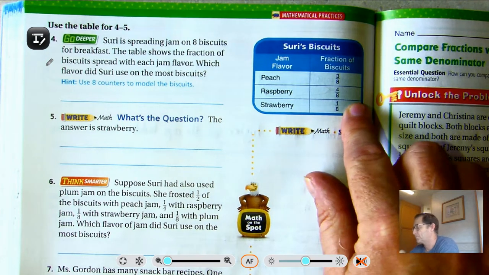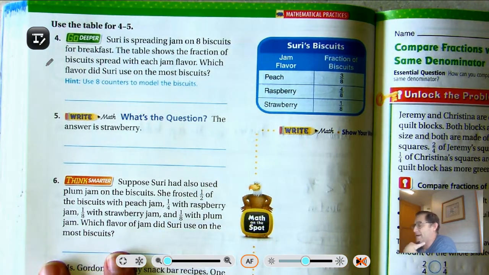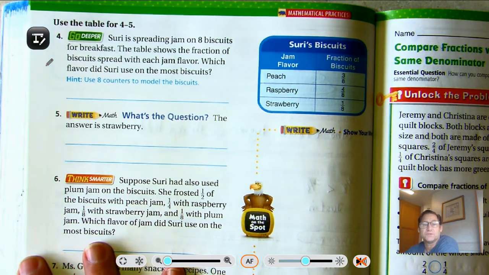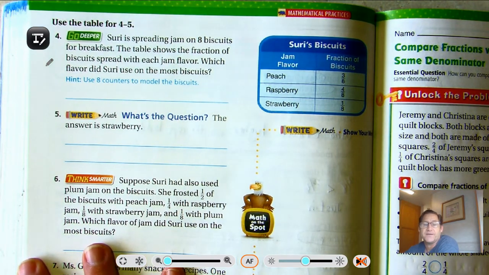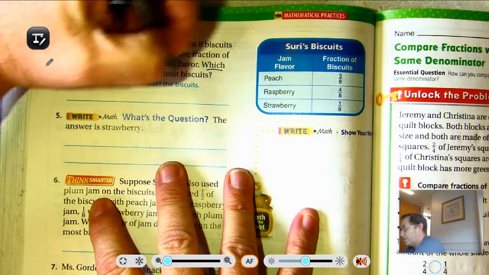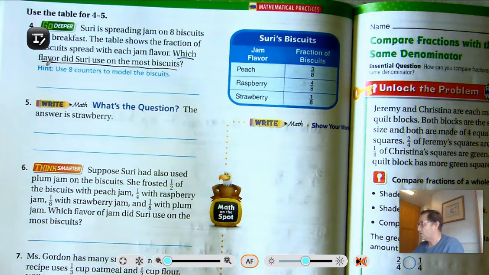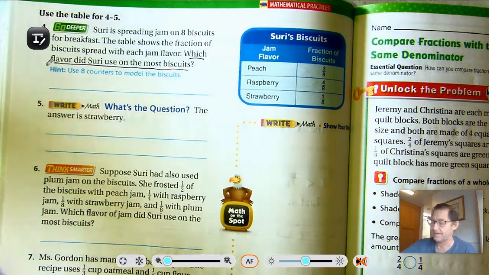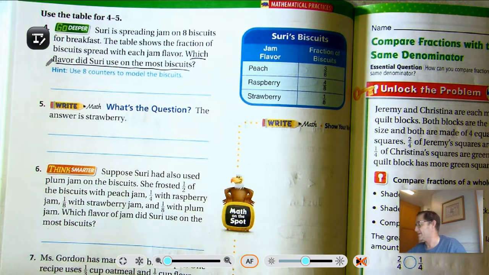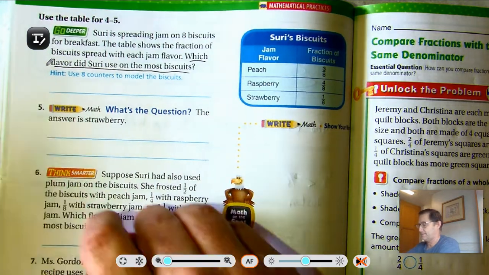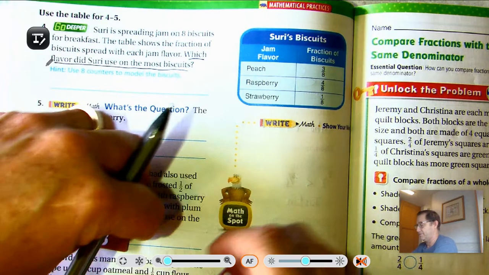All right, so Surrey is spreading jam on 8 biscuits for breakfast. The table shows the fraction of biscuits spread with each jam flavor. Which flavor did Surrey use on the most biscuits? So let's compare. Okay, let's start with the 3/8 compared to the 4/8.